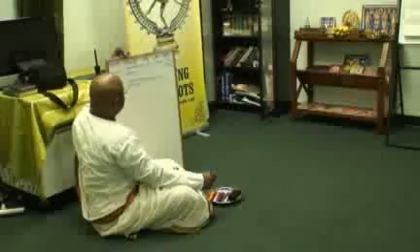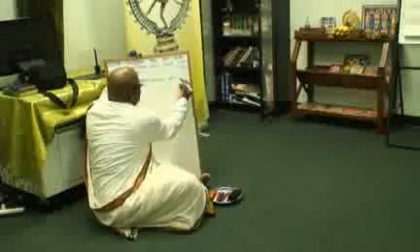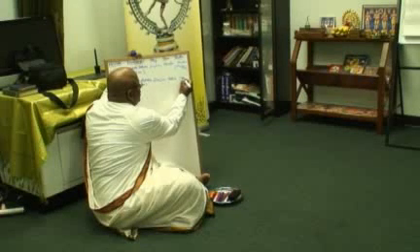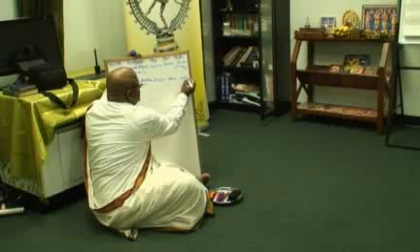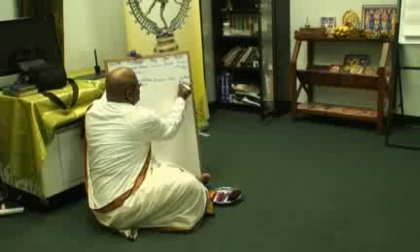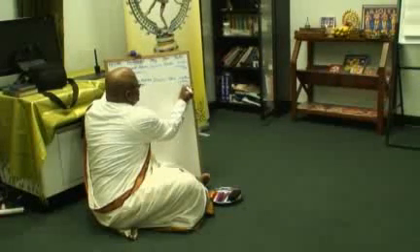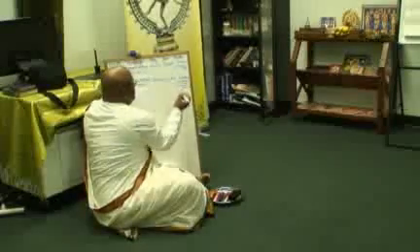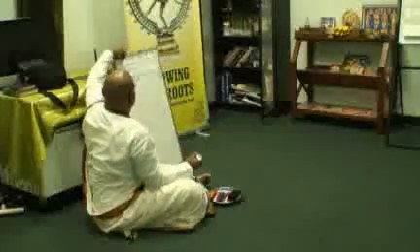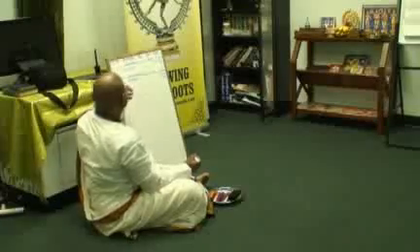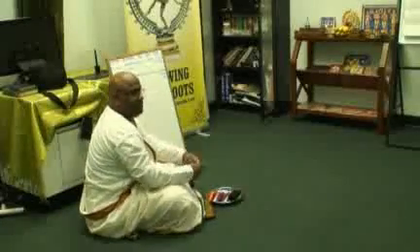So Ardra star. And I said today is the 7th lunar day. It is called Saptami. Saptami means the 7th lunar day. That is for today. So you got it?